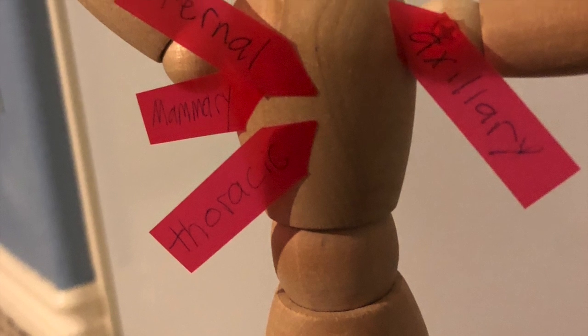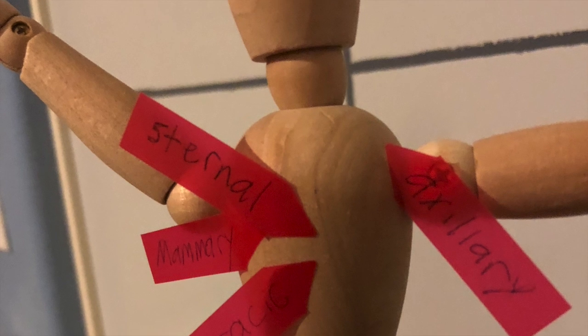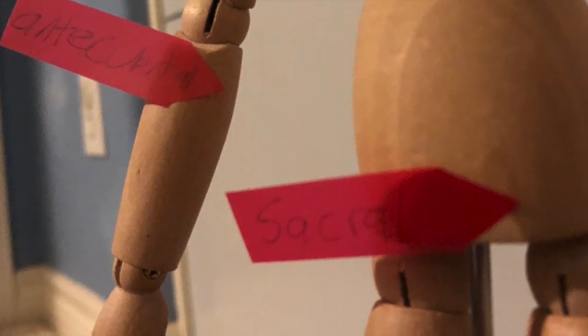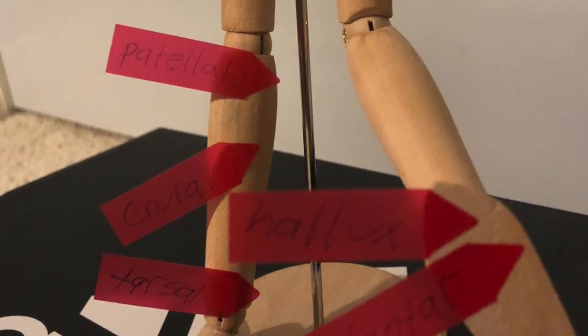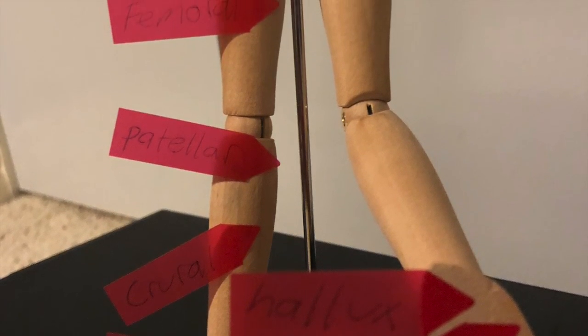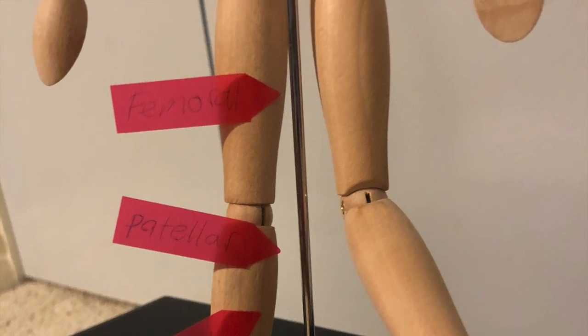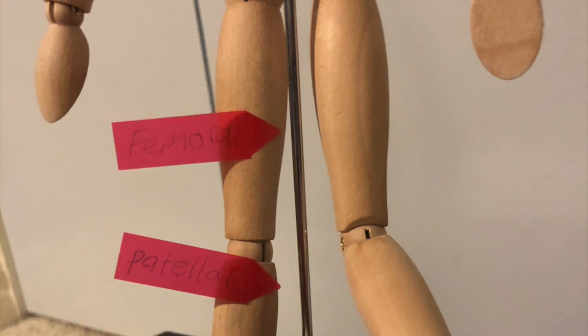Next up, we have the sternal for breastbone, axillary for armpit, thoracic for the chest, and mammary for the breast. That rhymed. Then we got the antecubital for the front of the elbow, and sacral for between the hips. And last but certainly not least, we have the femoral for the thigh, patellar for the front of the knee, crural for the entire leg, tarsal for the ankle, hallux for the big toe, and plantar for the sole.